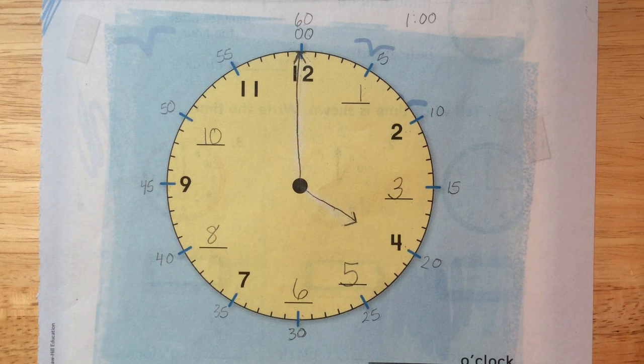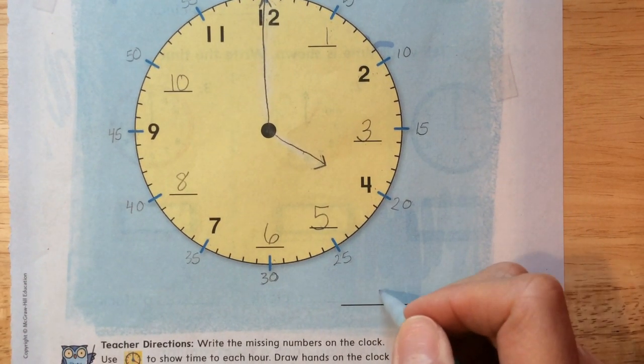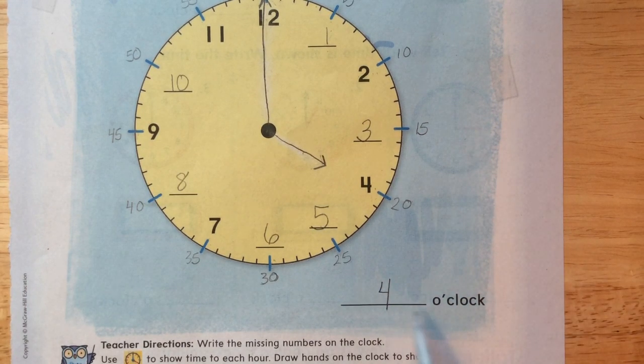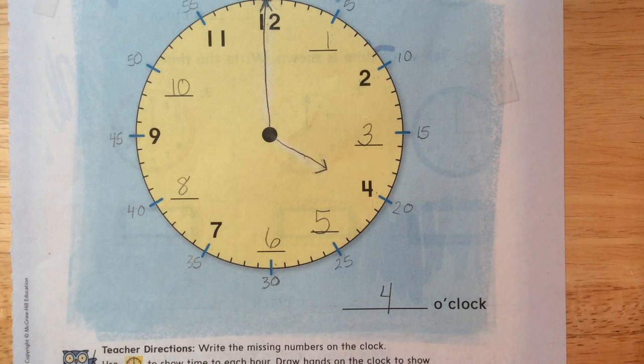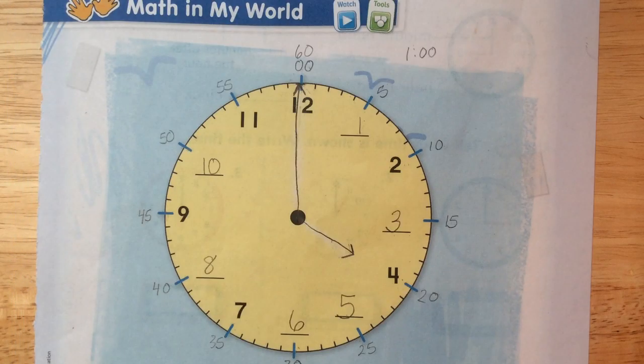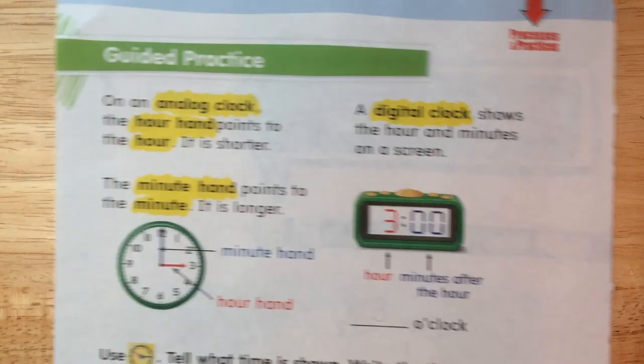So that is how you write 4 o'clock on an analog clock. So in the blank we are going to put a 4. So it says 4 o'clock. O'clock actually means of the clock. So let's go on to the back.